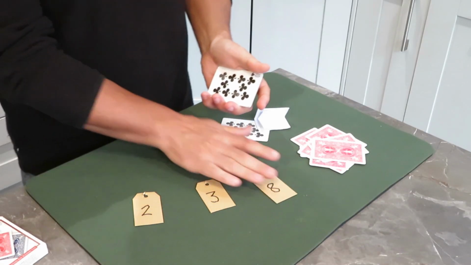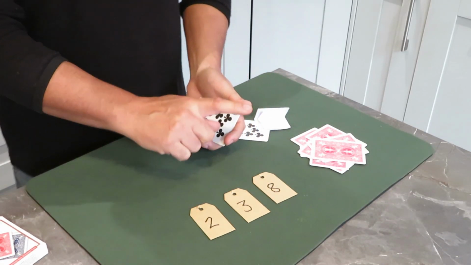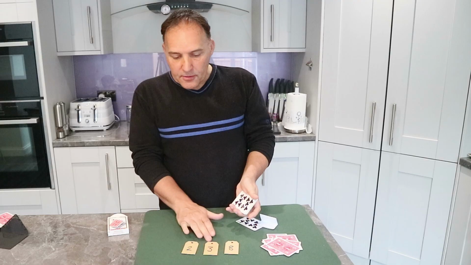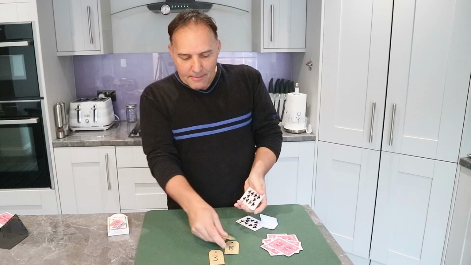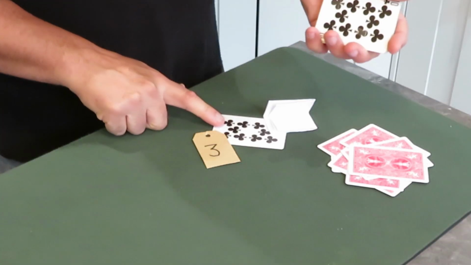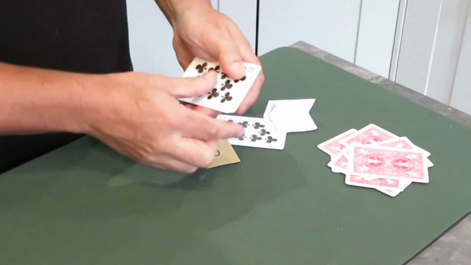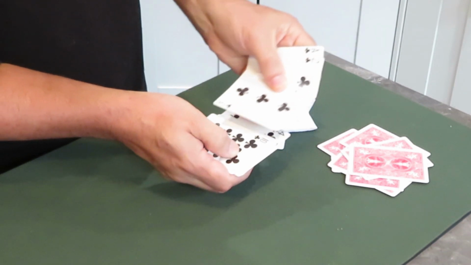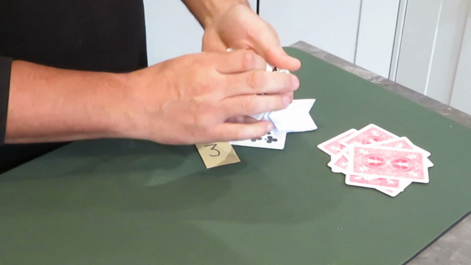You picked 3 random numbers. I want you to pick any one of those. The 3. That's an absolute free choice. So you want the 3 of clubs. If we go through the cards, we can find we've got the 3 here.